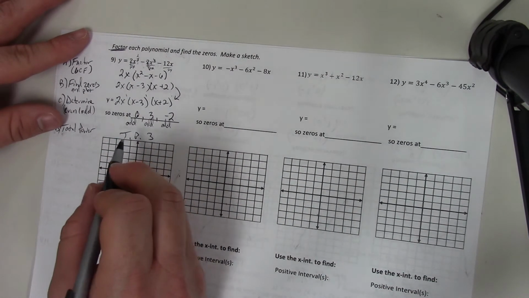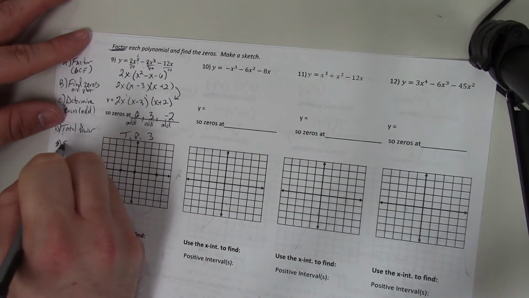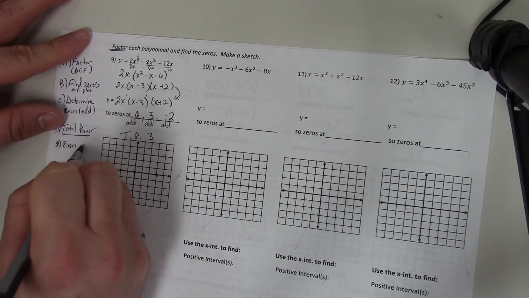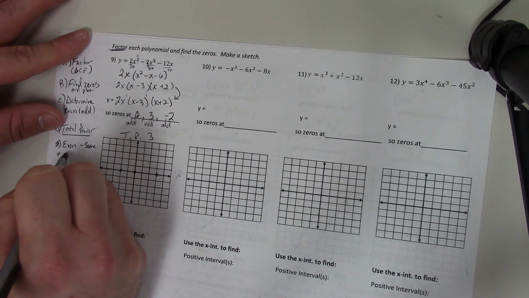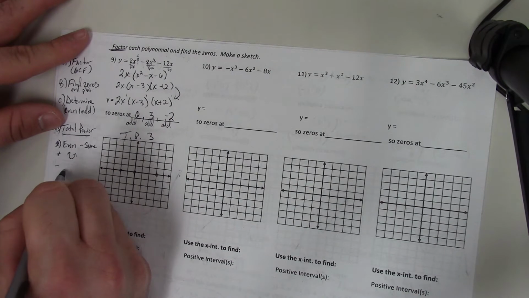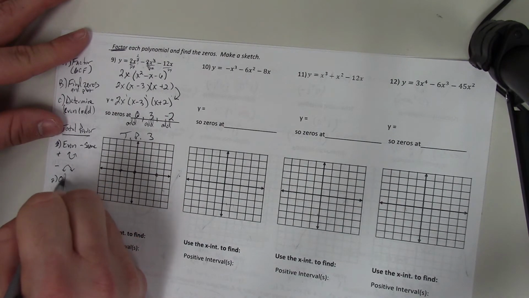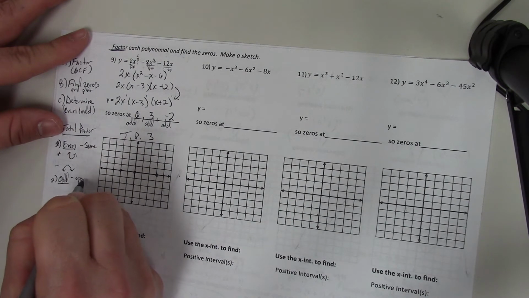And so that tells me, again, let's maybe rewrite this so you have it. If it's even, it's the same. So if it's positive, it should start up and end up. If it's negative, it should start down and end down. And if I have odd, then it's opposite.